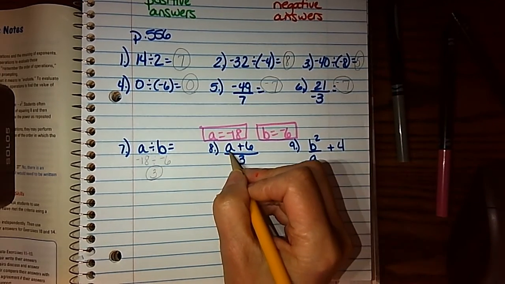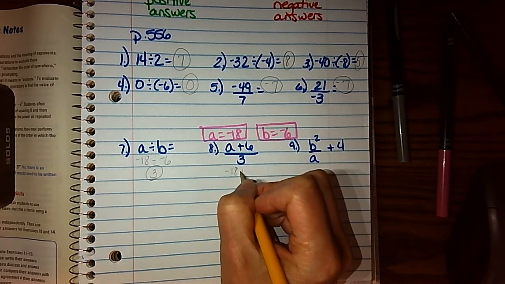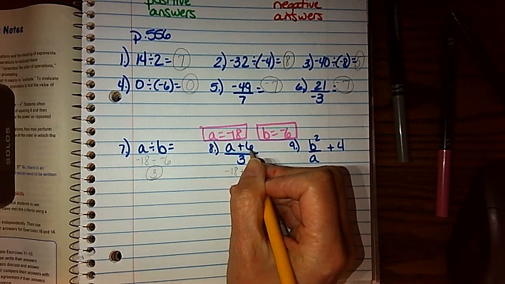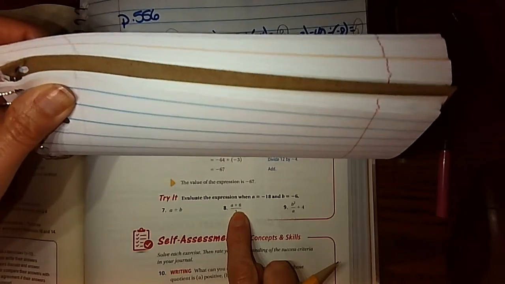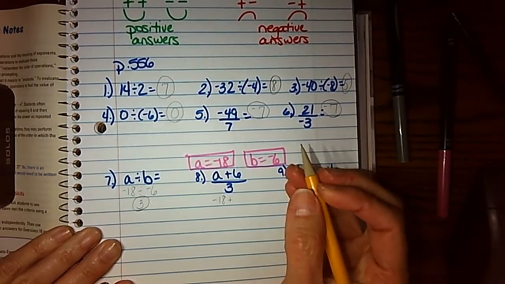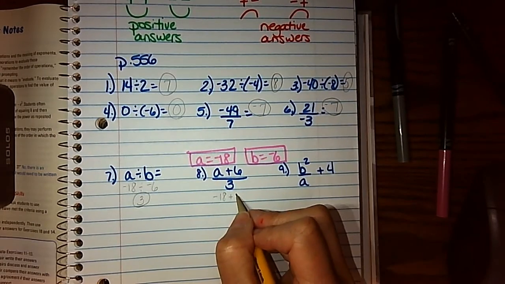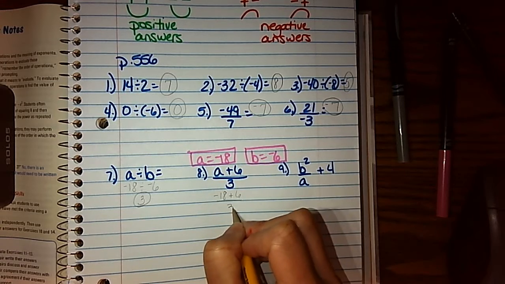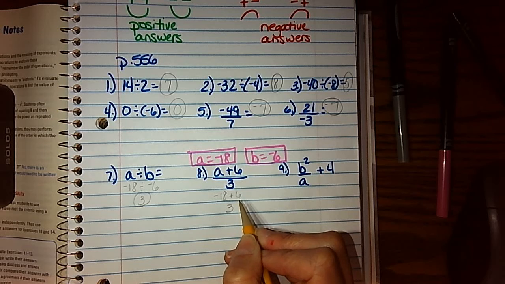And then over here we have A for -18. Bring down my plus, and that's a 6, I believe. Yeah, I want to make sure that's not a B. So I'm only substituting my A. And now up here I am adding with different numbers.